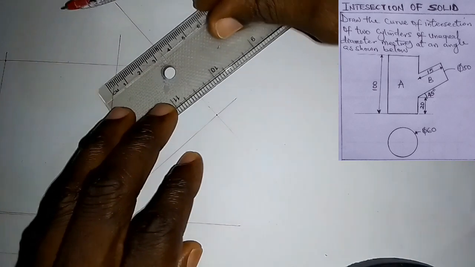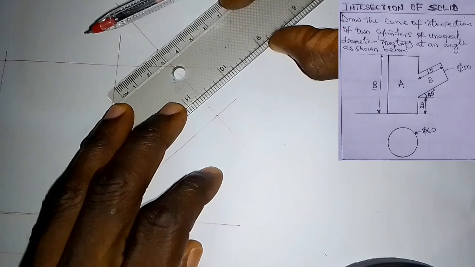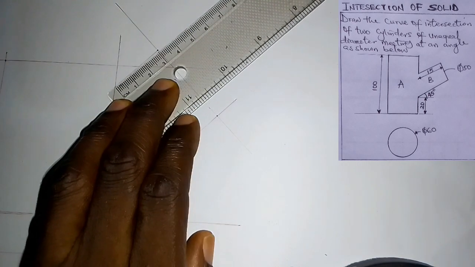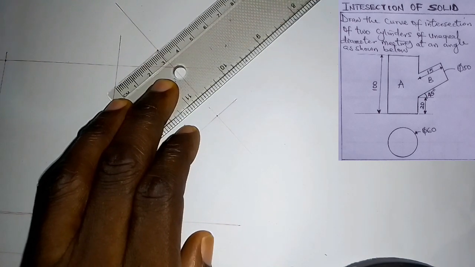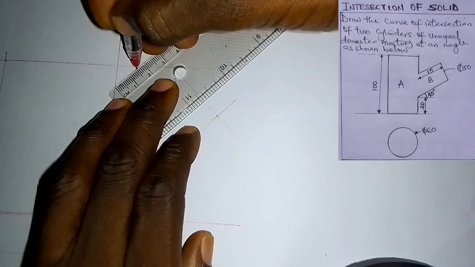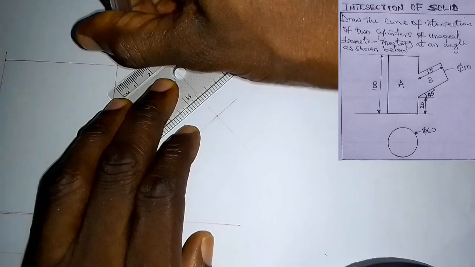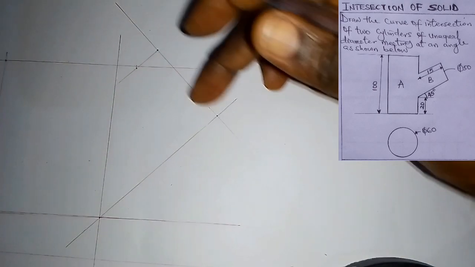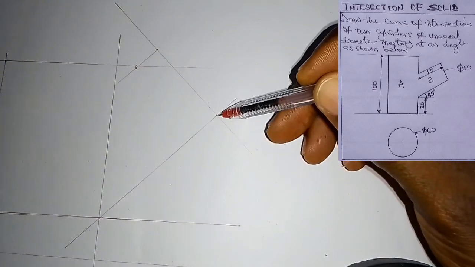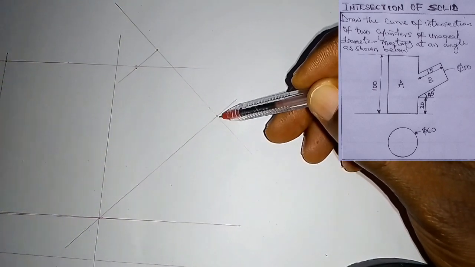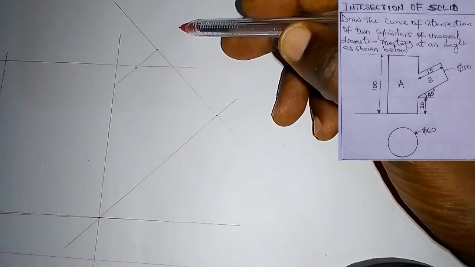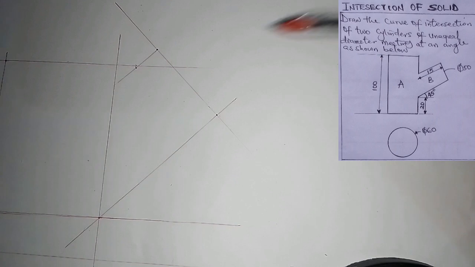1.5, that's 15 mm. So my 1.5 stops here. So this is my 1.5. You can see it is more than, so it depends on where I chose the point. Yours can be behind or after it, so it doesn't matter, it's still correct. So this is my 1.5 now.